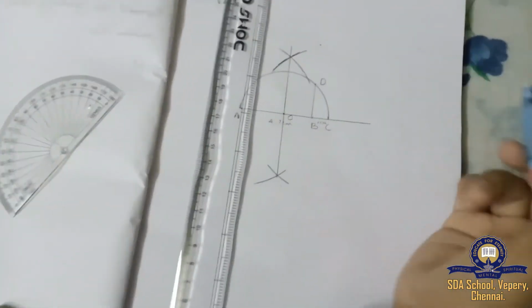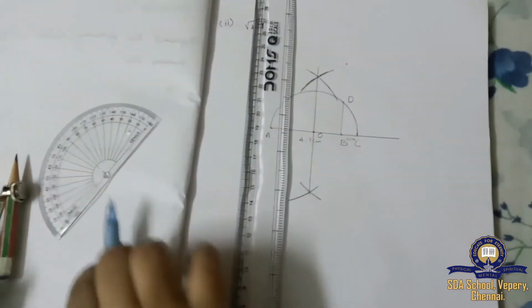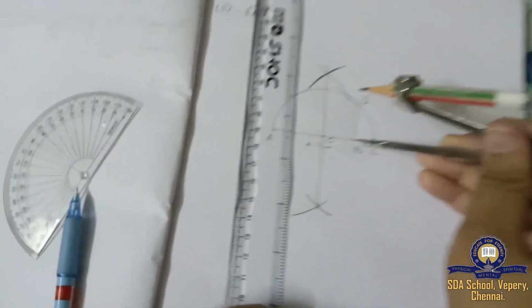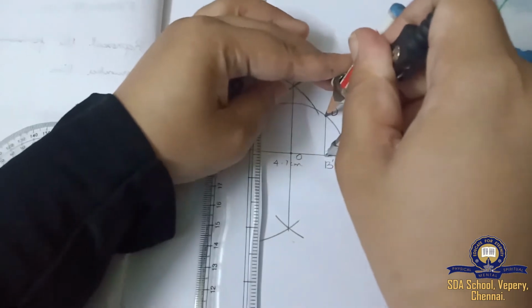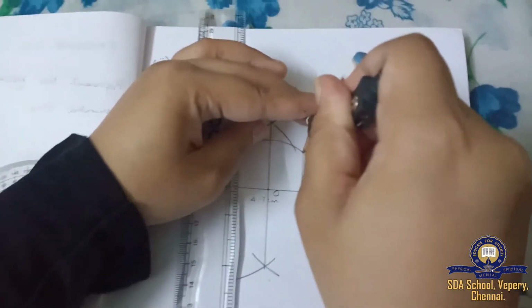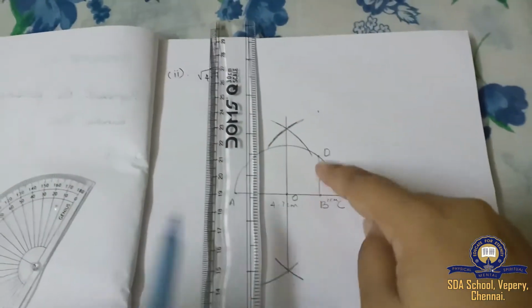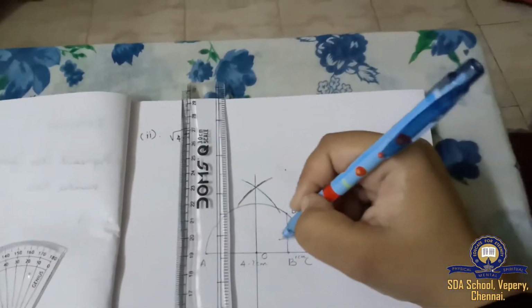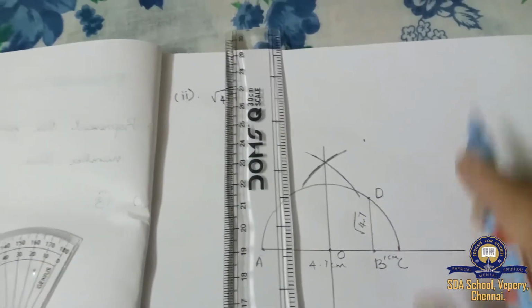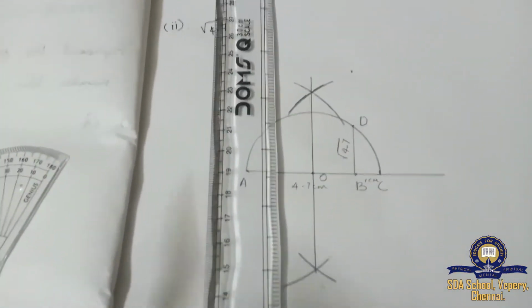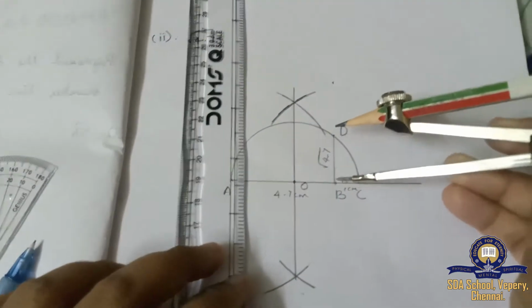Then get your compass, and measure B and D. Now, as I told you, this is your root 4.7 for the y-axis. Similarly, I have to draw for the x-axis, isn't it? So, as I told you, you have to measure it.